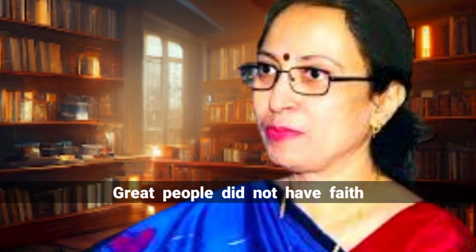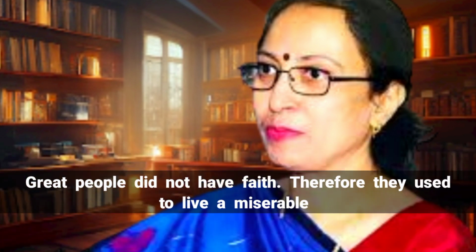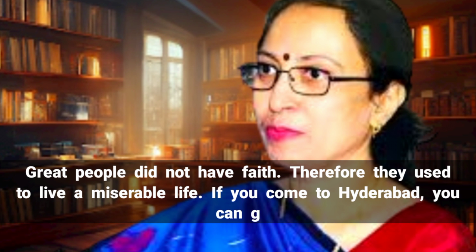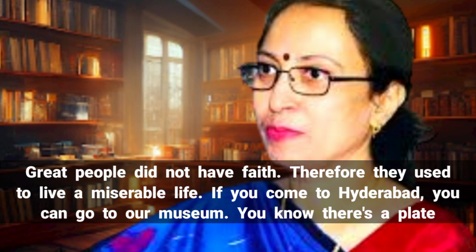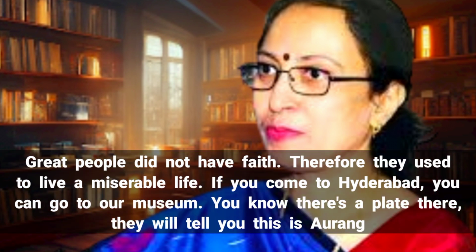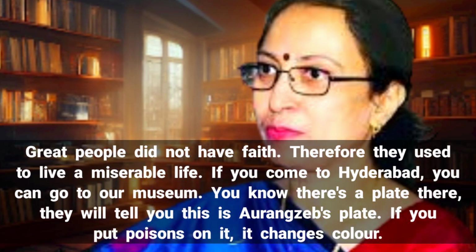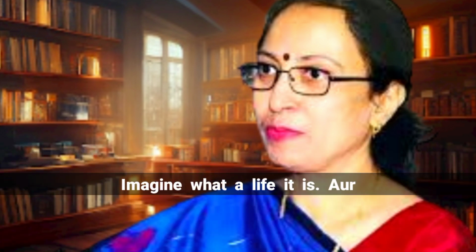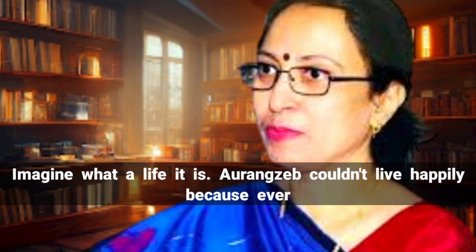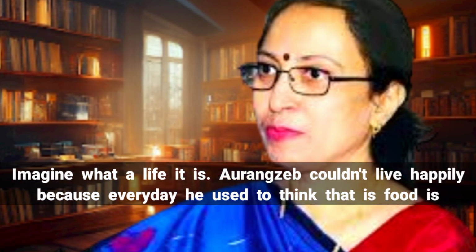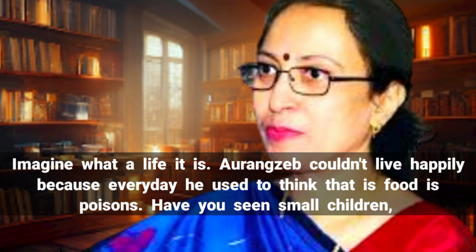Great people did not have faith. Therefore, they used to live a miserable life. If you come to Hyderabad, you can go to our museum. You know, there's a plate there. They will tell you this is Aurangzeb's plate. If you put poison on it, it changes color. Imagine what a life it is. Aurangzeb couldn't live happily because every day he used to think that his food is poisoned.